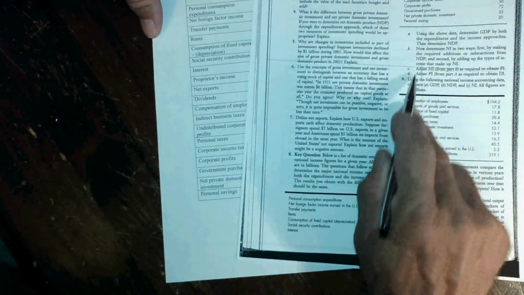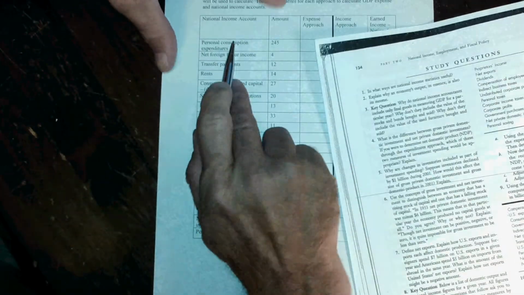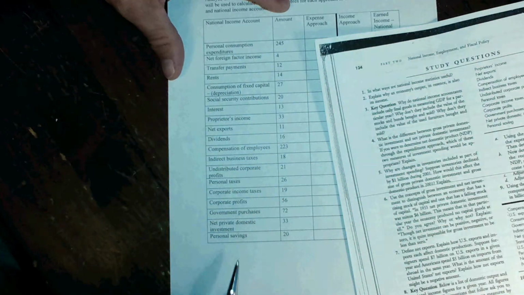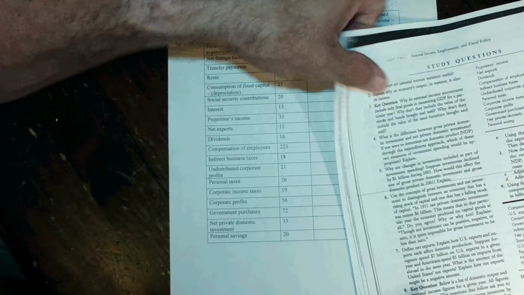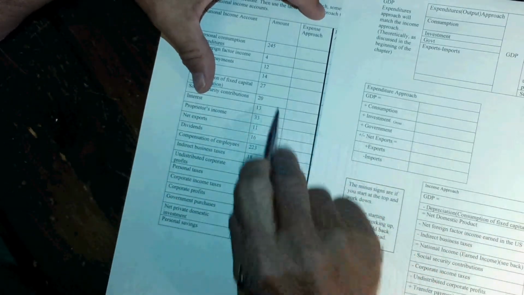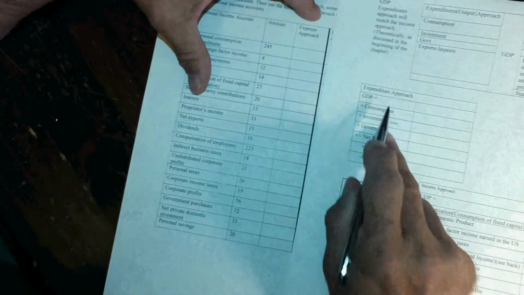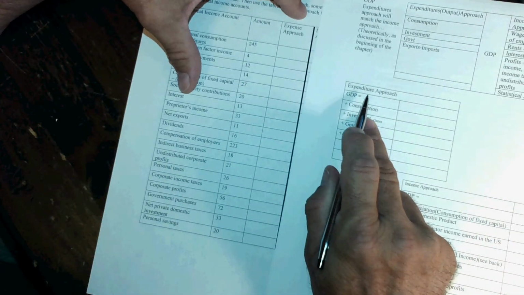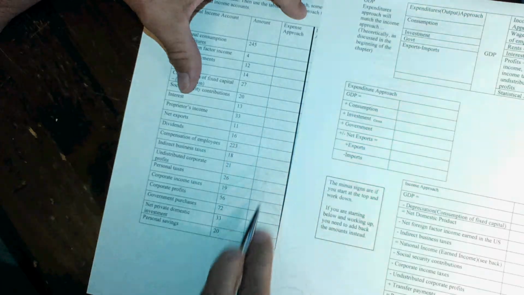The best thing to do is to do what's called an account mapping. In an account mapping, what I've done is I've taken exactly what they've given us and put it in this very same order. So now I'm going to get rid of this. What I'm going to do is I'm going to take everything in this column that is found in the expenditure approach and put it in the expense approach column.